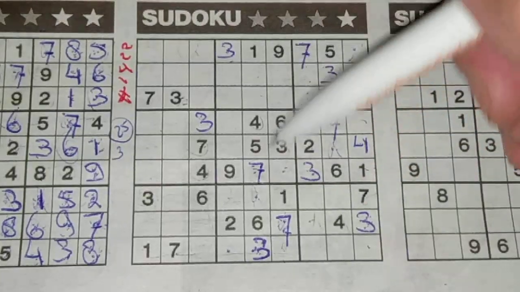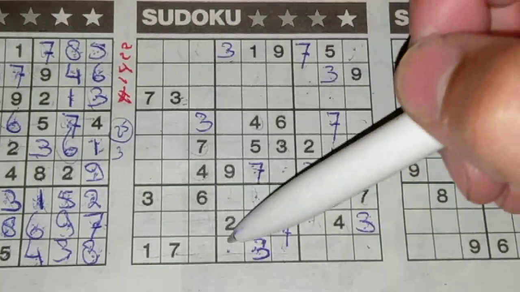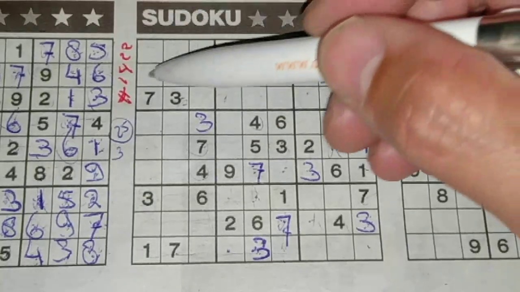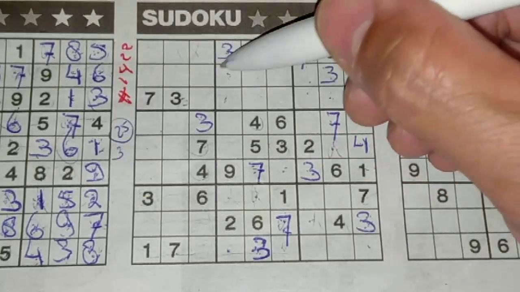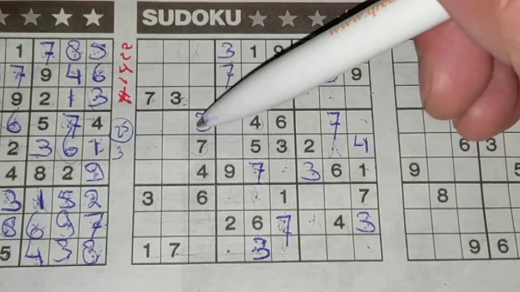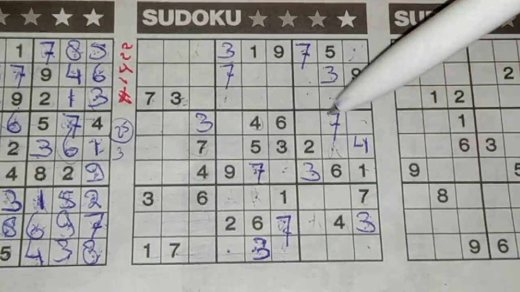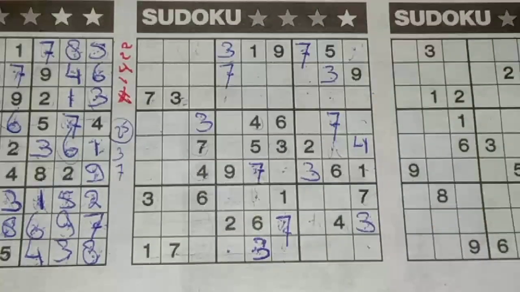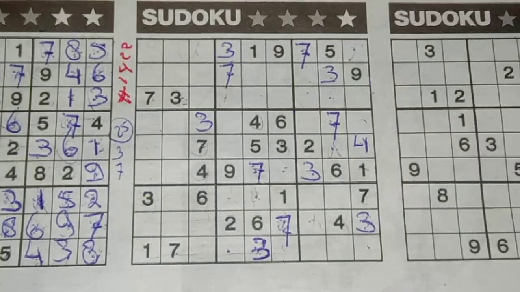7 in this column, 7 in the middle column. So the column next, the only two places for the 7 should be here or there. We see here 7, no 7 there, 7 should be here. And all the 7s are used. I can see digit number 2. Alright.